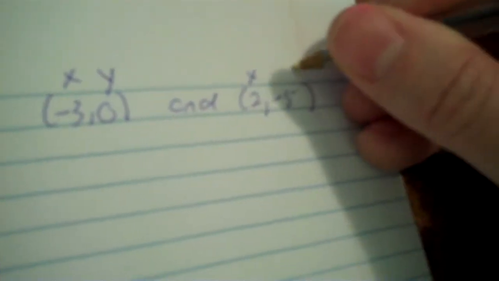Okay, our next one, -3, 0, and 2, -5. So this is x, this is y. This is x, this is y. So y minus y over x minus x. You're going to want to write that down every single time. Then line up your minuses and underline your x coordinates. -3 and 2. Okay, so 2 is the greater value of the x's. So I put -5 on top, 2 on bottom.